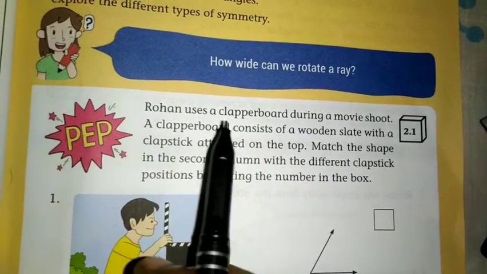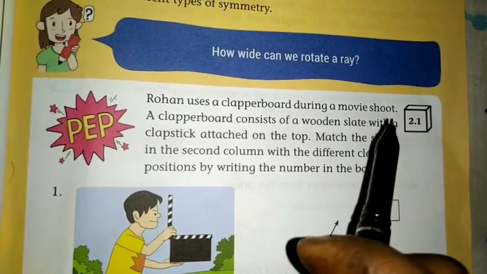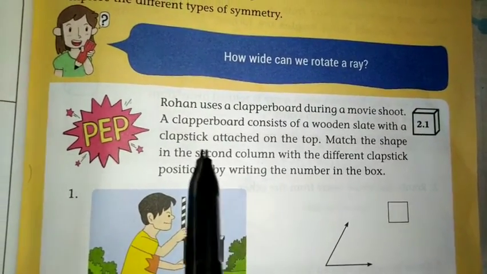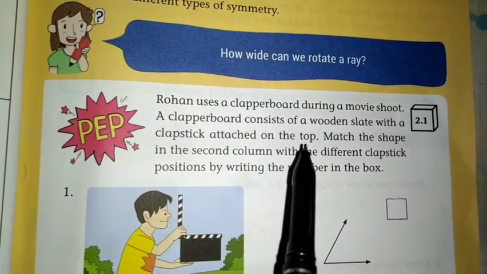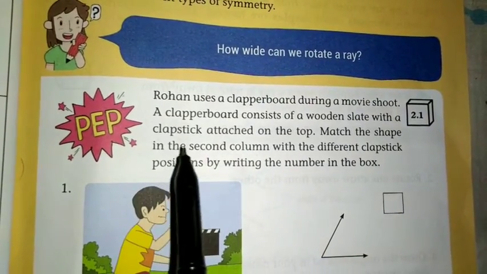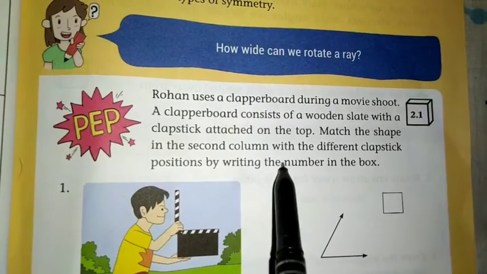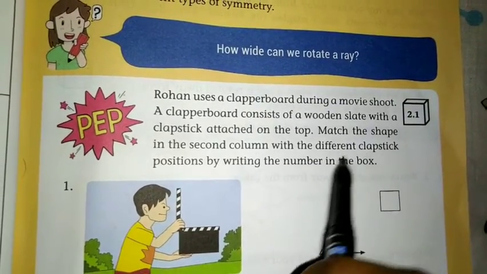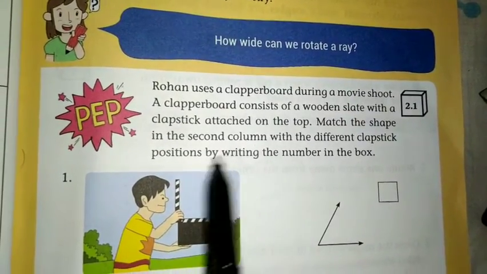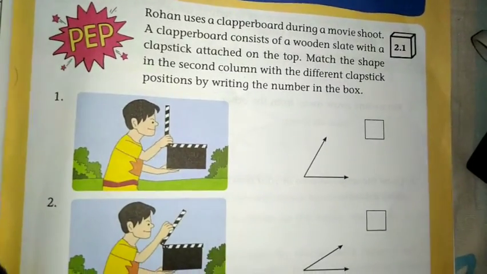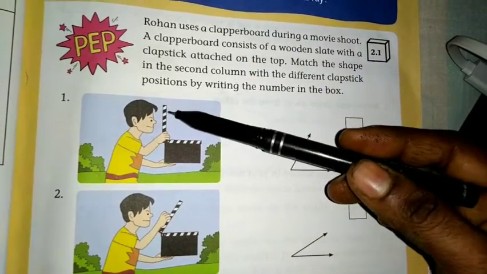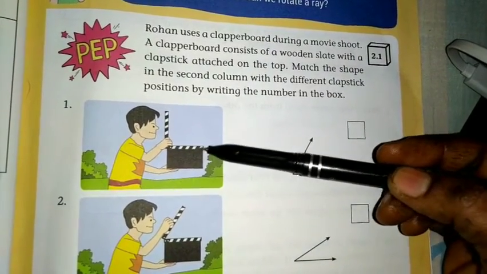A PEP activity is given on the first page of chapter 2 itself. Listen, Rohan uses a clapperboard during a movie shoot. A clapperboard consists of a wooden slate with a clapstick attached on the top. Match the shape in the second column with the different clapstick positions by writing the number in the box. Have you all seen a movie shoot? While taking a movie, a person has a clapperboard, which shows different types of angles. In the clapperboard, a clapstick is attached on the top of the wooden slate.